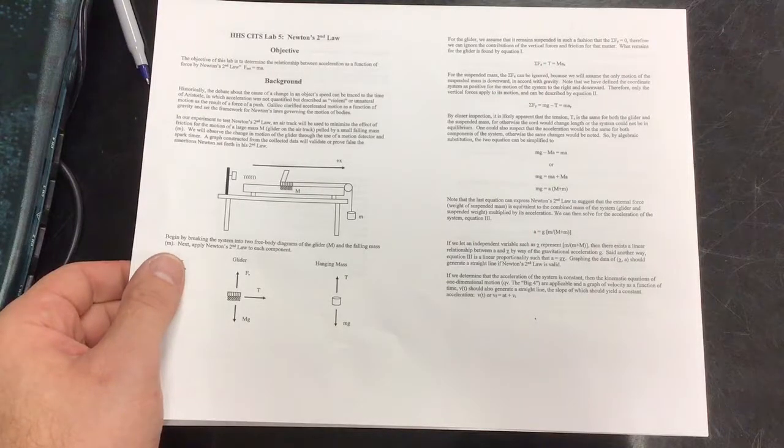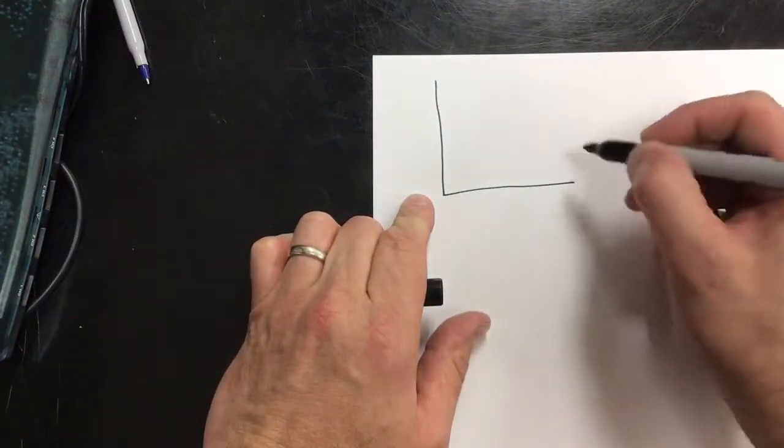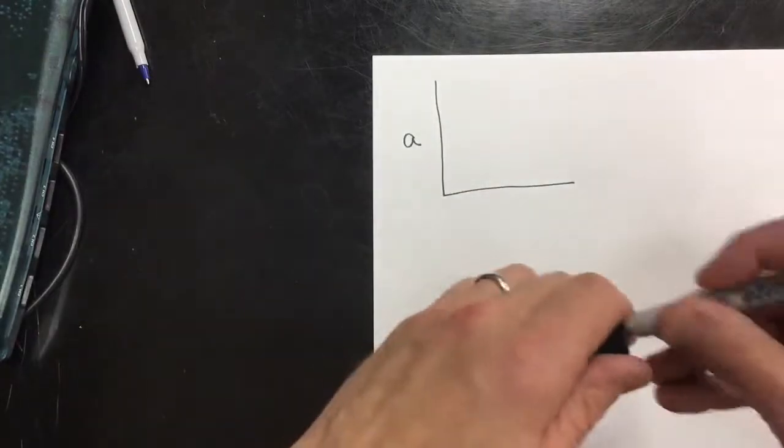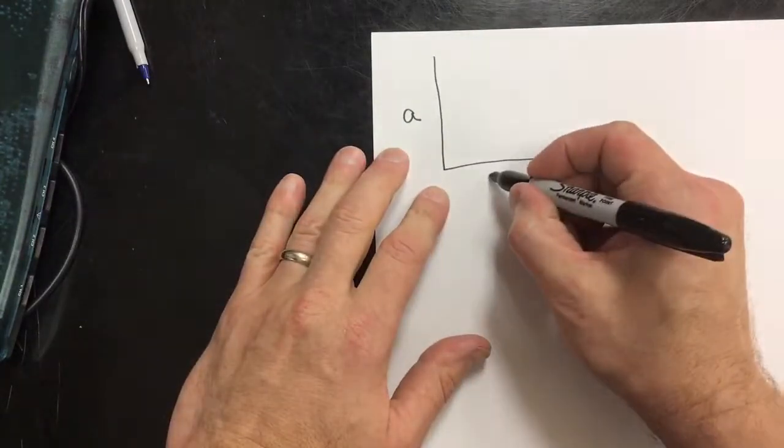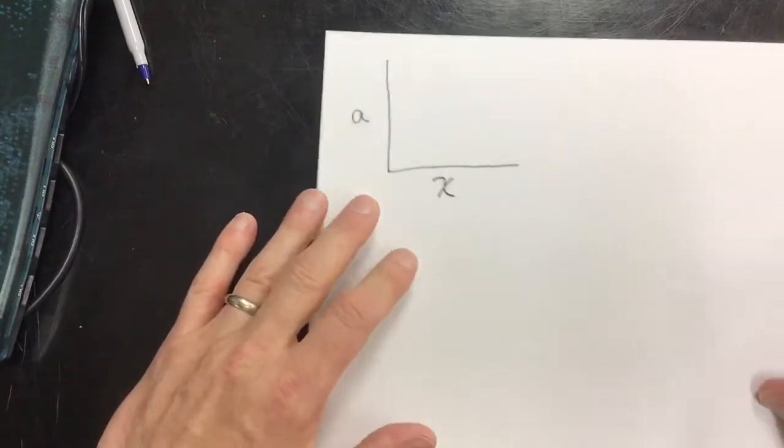Okay, so you've run all of your trials and then you're wondering what to do next. Well, ultimately, we're going to want to come up with a graph, and that graph is going to look something like this. You're going to have the accelerations plotted on the y-axis and this weird thing called chi, for lack of a better definition, to be put on the x-axis.